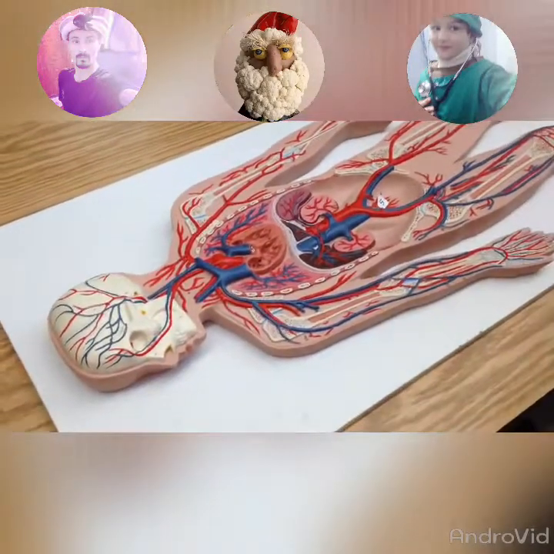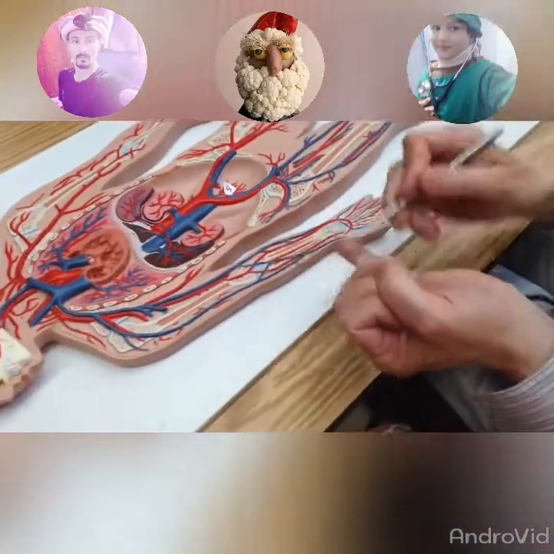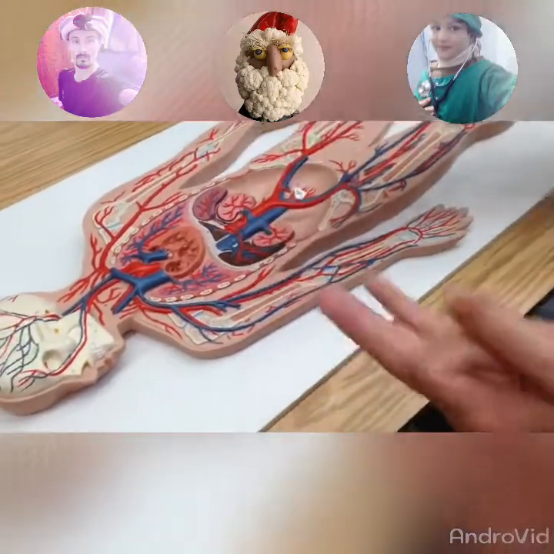Then we have the arms, and again, there would be an ulnar, a radial, a brachial, and all of those.